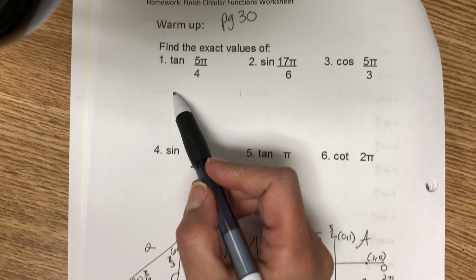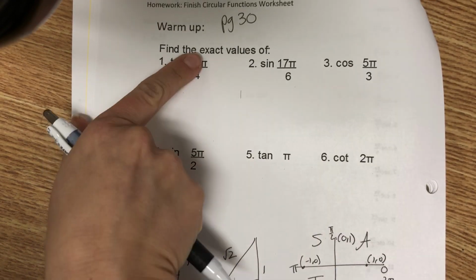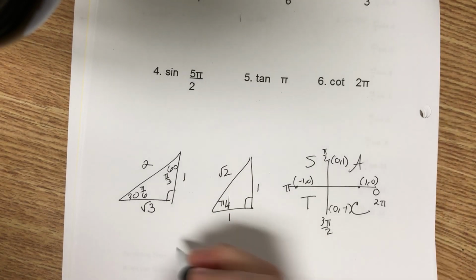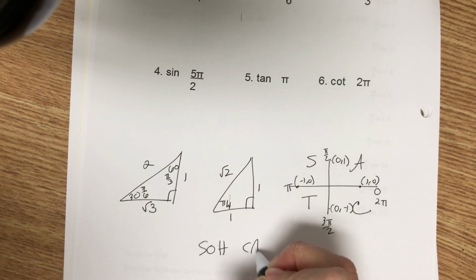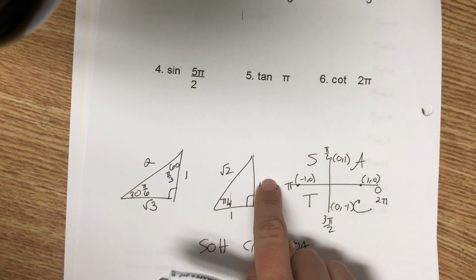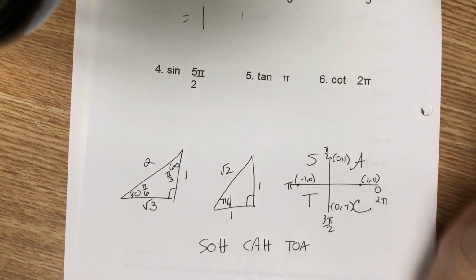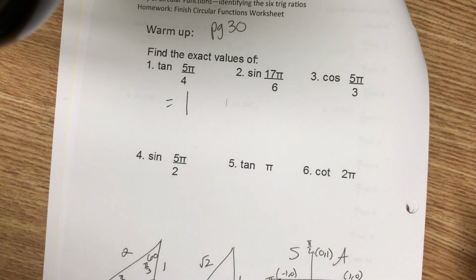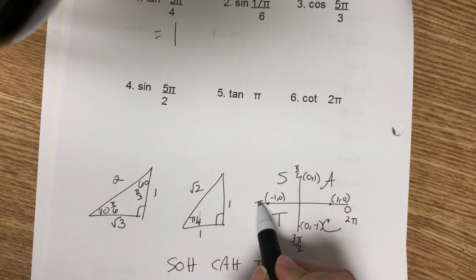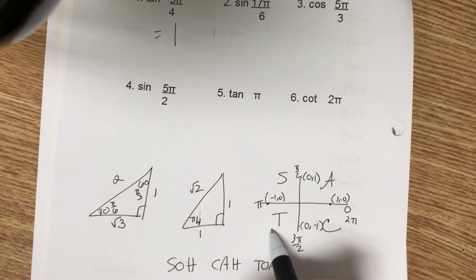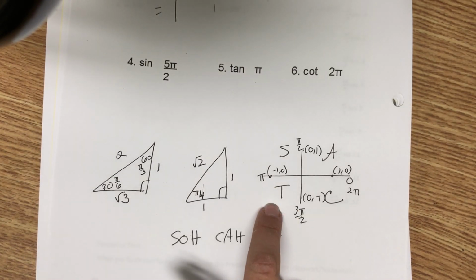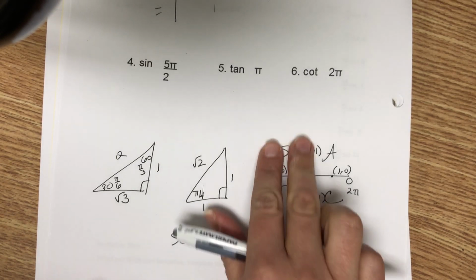Okay, so tangent of 5 pi over 4. So I'm going to ignore the 5 for a minute and say pi over 4 is down here. So tangent is opposite over adjacent, 1 over 1. That's 1. But then 5/4 is a little more than 4/4, which is 1 pi. So that puts us in the third quadrant. So that is a final answer of +1 because tangent is positive in the third quadrant.